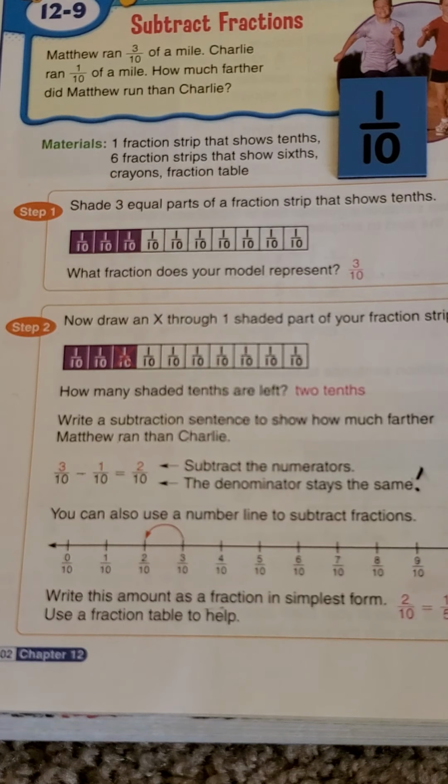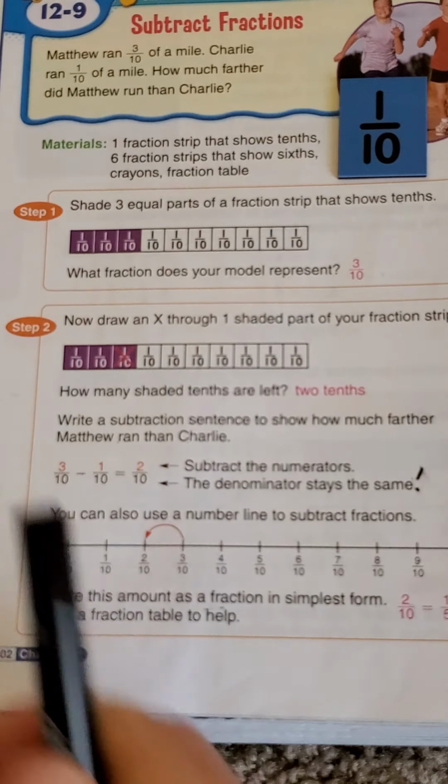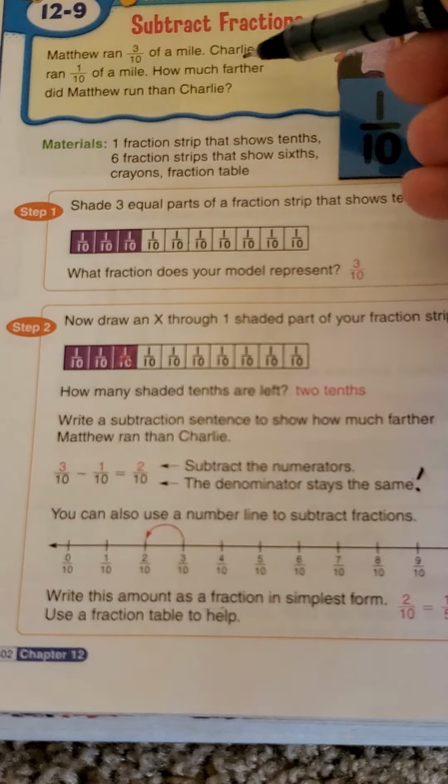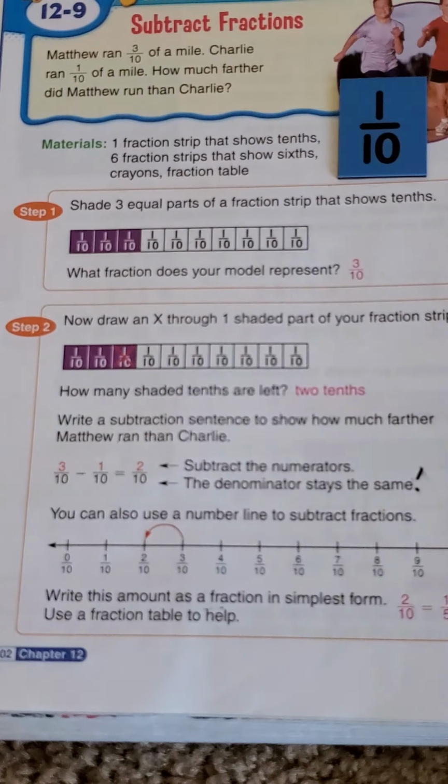Don't let it freak you out, okay? It's the same thing. If we start with this word problem, we have to remember this chapter is on subtracting fractions, so we know this is a subtraction problem, but I want you to remember that you need to point out the words that tell you what kind of problem you're doing.